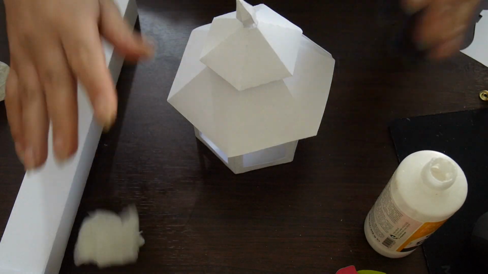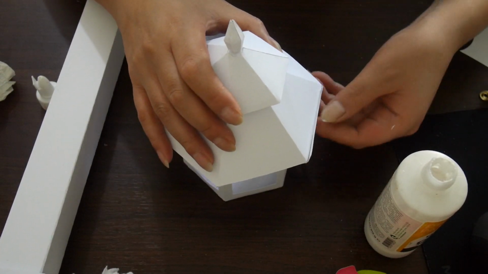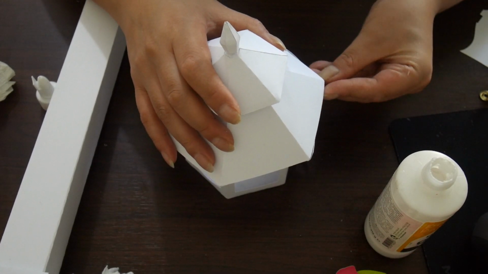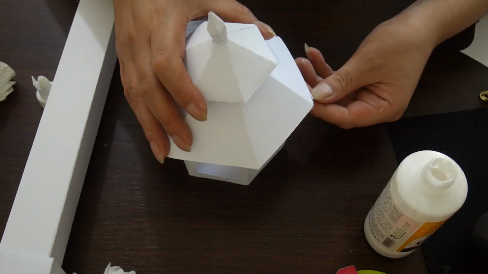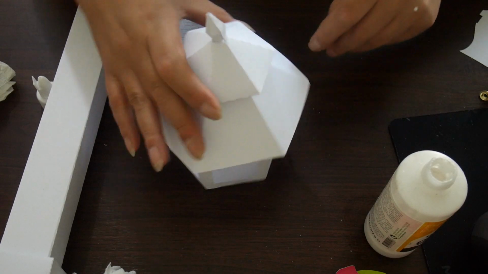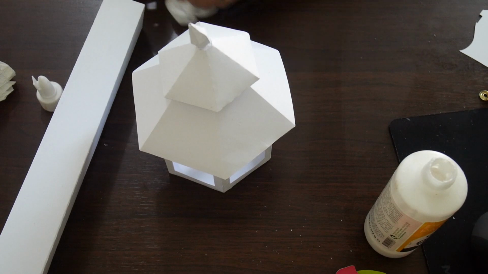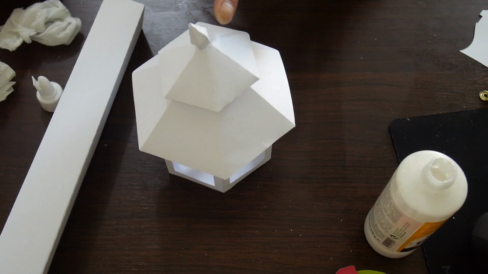Because sometimes you have the place in order, but then this side decides to come out. Let's do it all over again. Hang in there. Yay! Eventually it will work. Just clean your fingers.